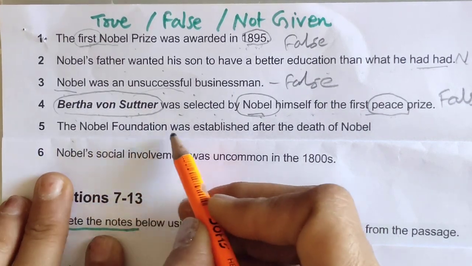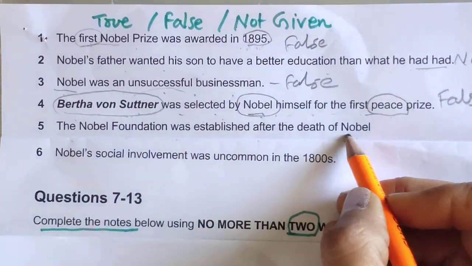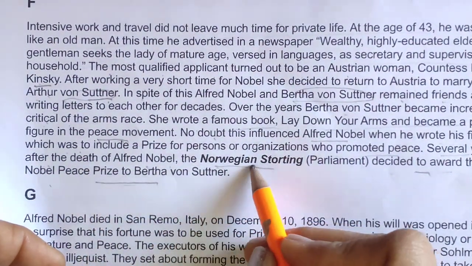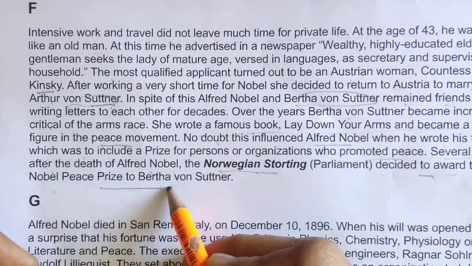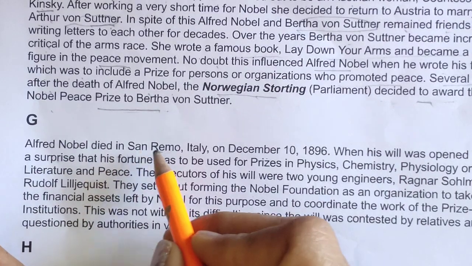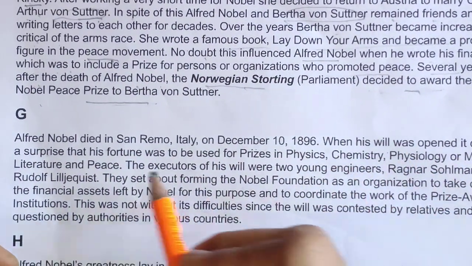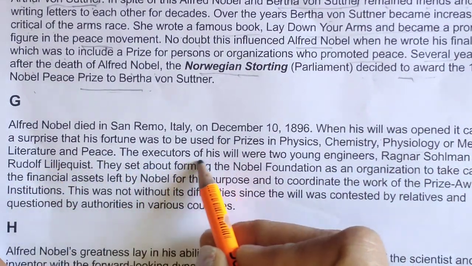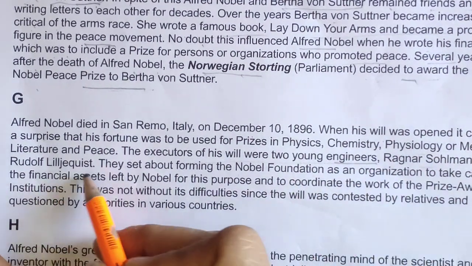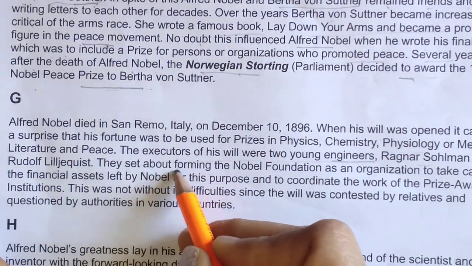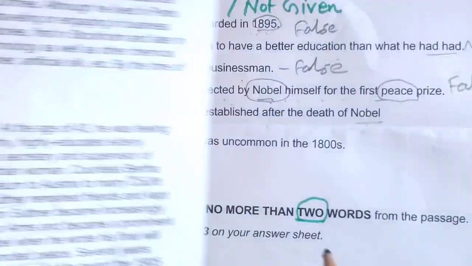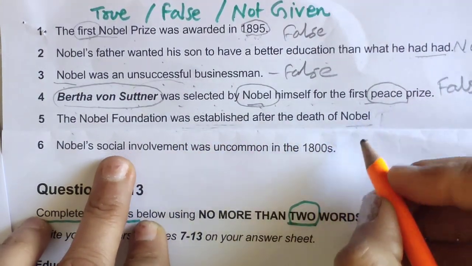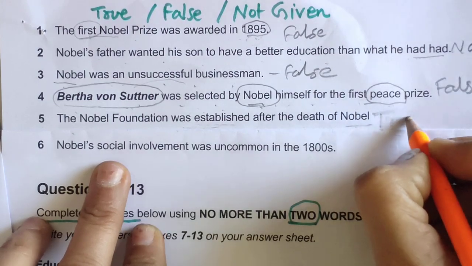So fifth, the Nobel Foundation was established after the death of Nobel. Okay. So foundation, yes, after the death of Alfred, they decided to award the Nobel Prize. So where is the foundation? After Nobel died, so next paragraph we will be reading it because we are looking for foundation. The executors of his will were two young engineers. They set about forming the foundation as an organization. So what they are saying, yes, that is perfect. It was established after the death of Nobel. That is true. Okay.